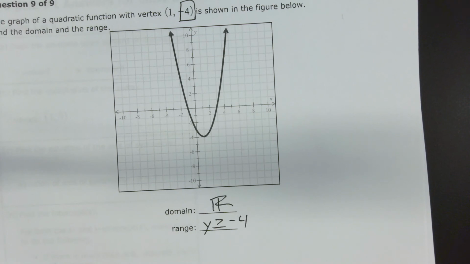Okay, that's it today. You guys, your assignment is on Alex. You're going to be looking at graphs, you're going to be graphing a couple more, and then you're going to be stating the domain and the range.